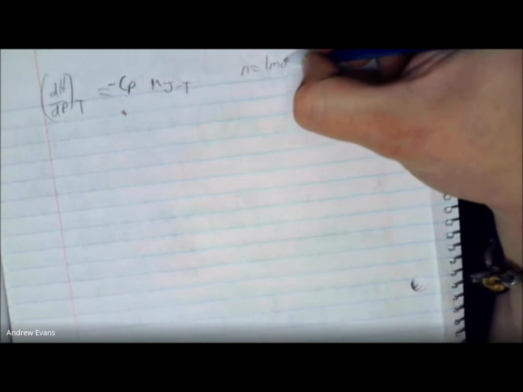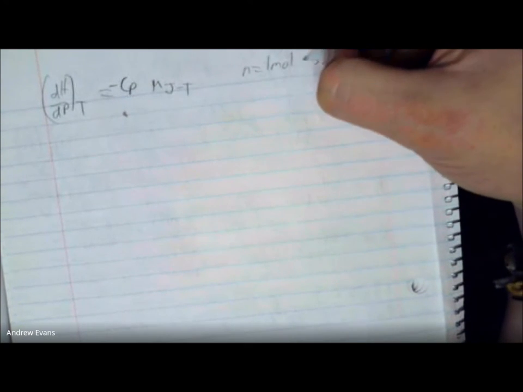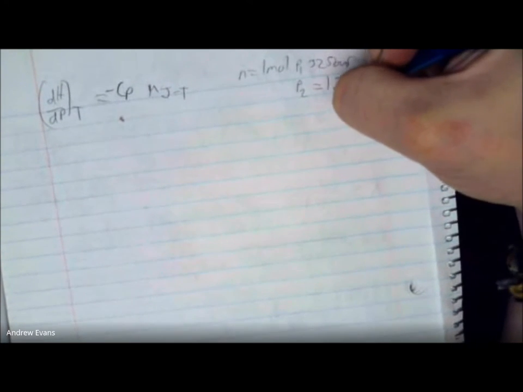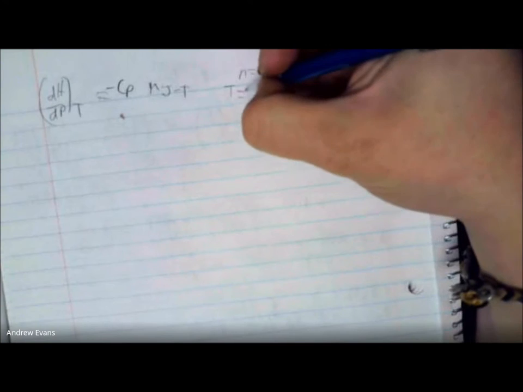when 1 mole of argon is expanded from 325 bars to 1.75 bars at a constant temperature of 375 Kelvin.